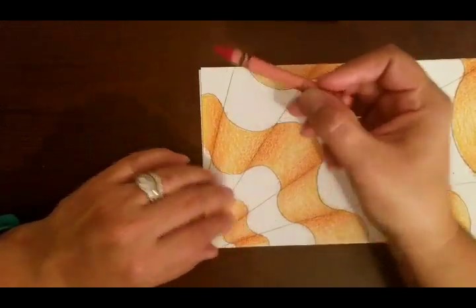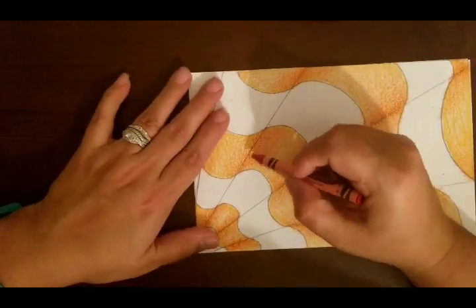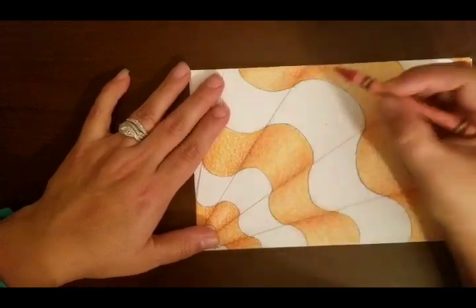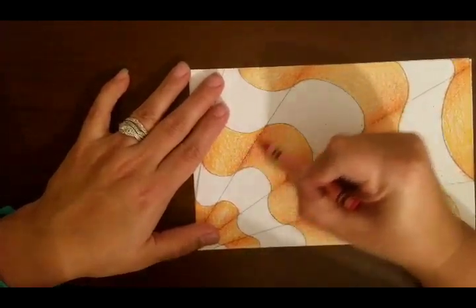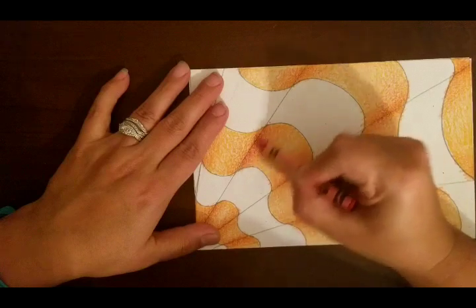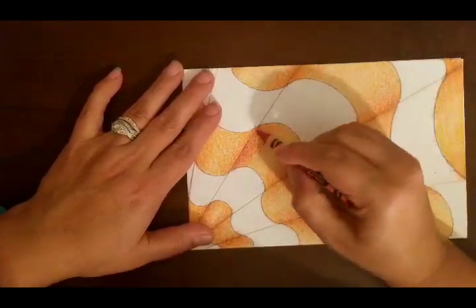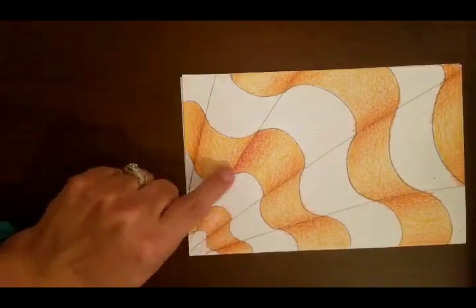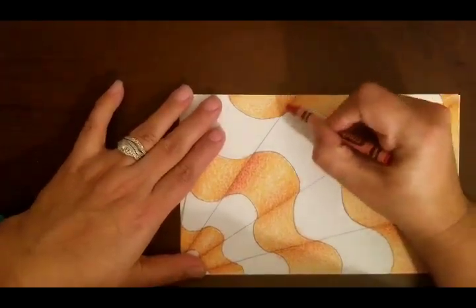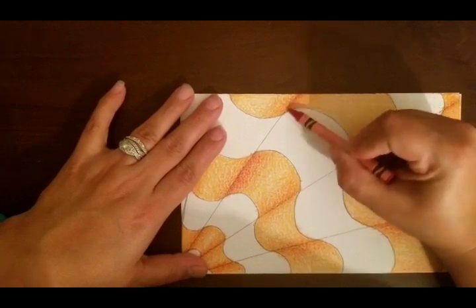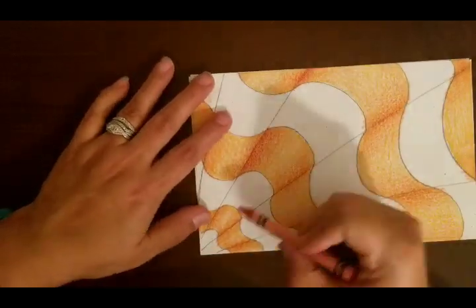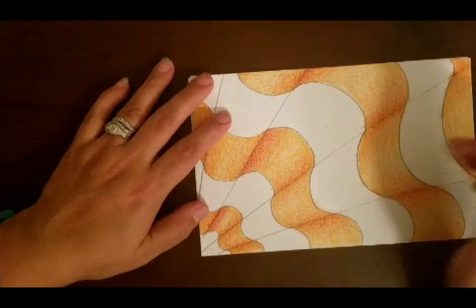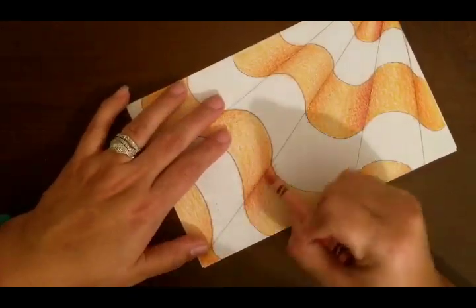Here I'm explaining that if you want to get that nice even color, don't color with your fingertips, color with your wrist. You'll notice my fingers don't really move. It's my wrist. My whole entire hand is moving across that paper in that diagonal motion. I'm also pointing out here that with my red, I'm not coloring as far in. I'm only coloring about halfway in from what I did for my orange.